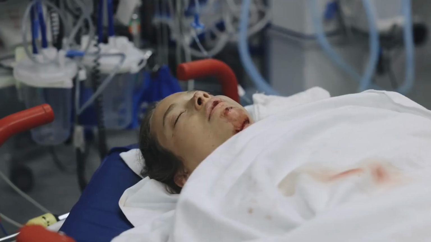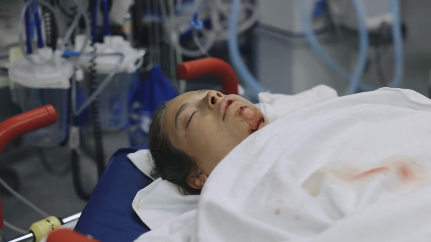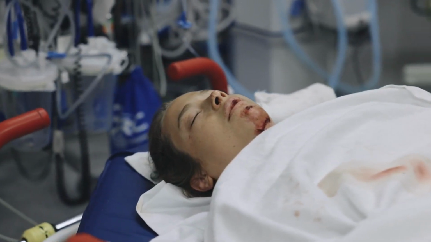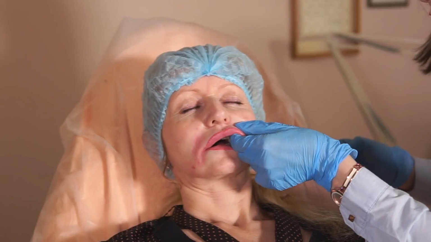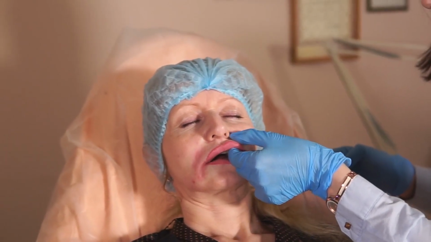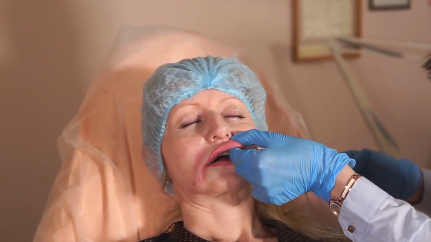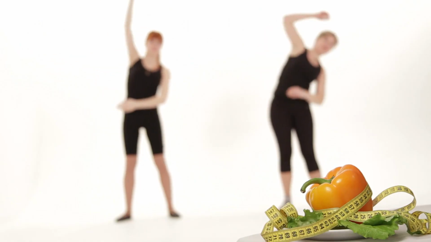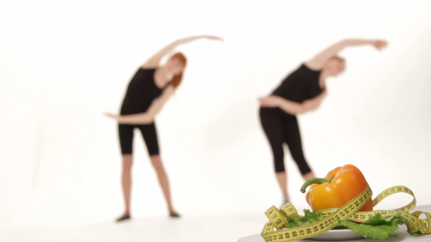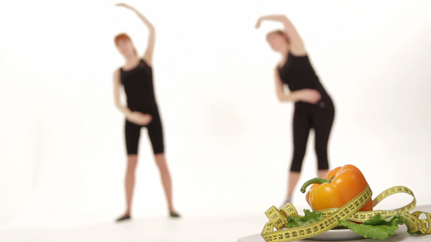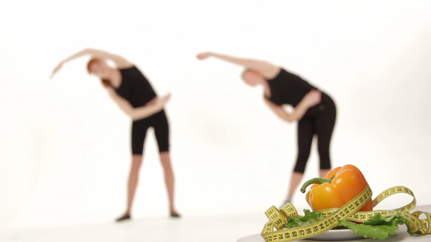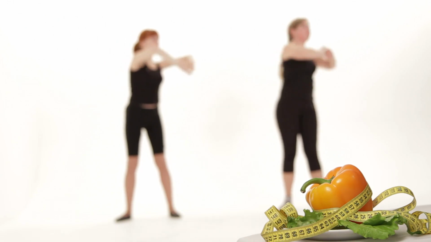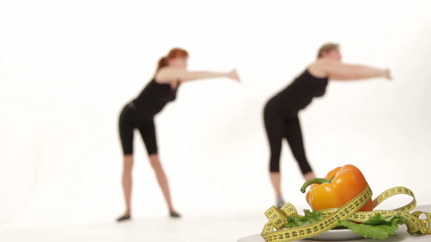Blood clots are a serious medical condition that can lead to life-threatening complications if not properly managed. Understanding the causes, risk factors, symptoms, and treatment options is crucial for preventing and addressing blood clots effectively. By adopting healthy lifestyle habits, staying active, and seeking medical advice when necessary, individuals can reduce their risk of developing blood clots and maintain optimal vascular health.